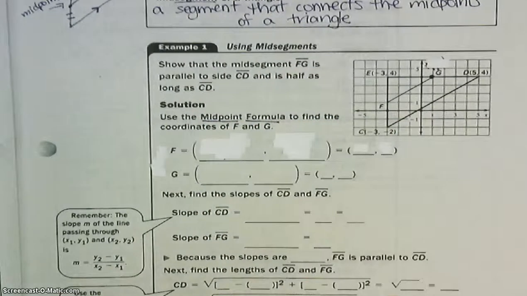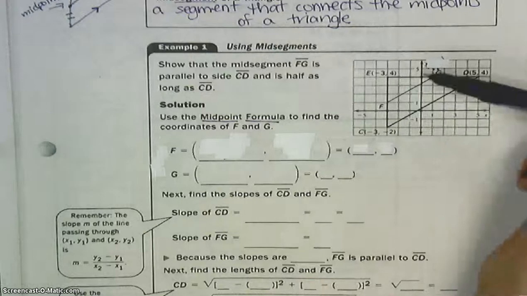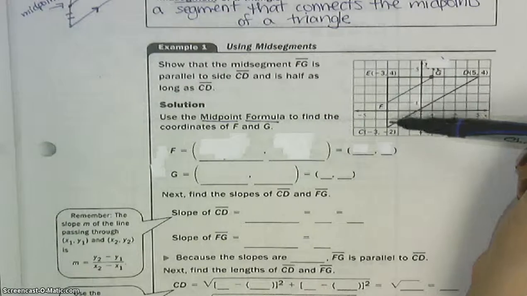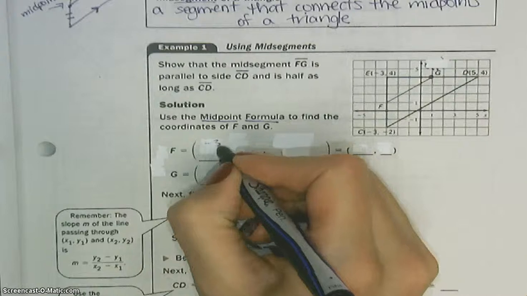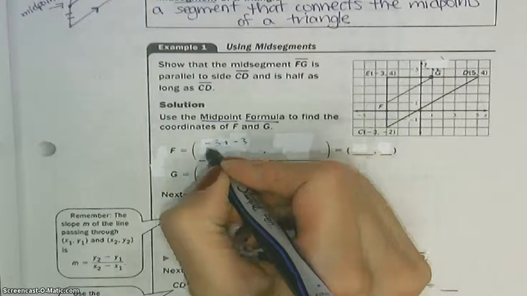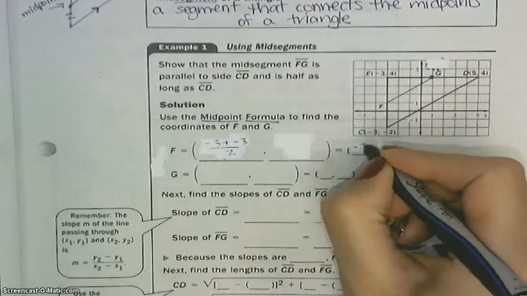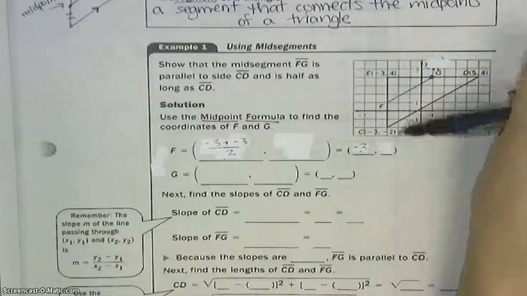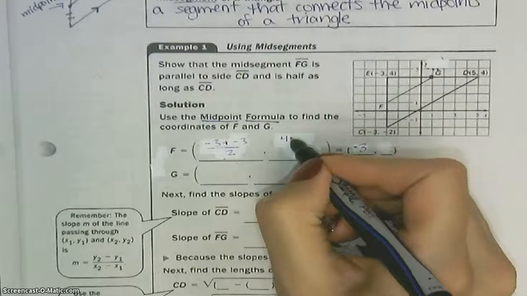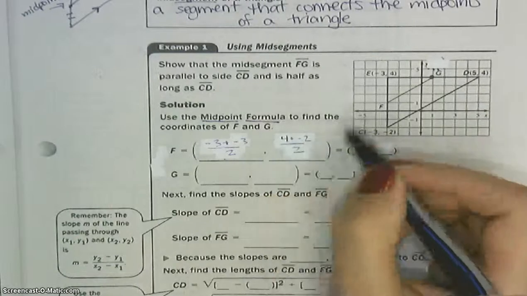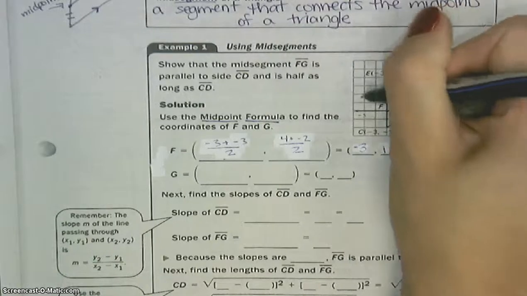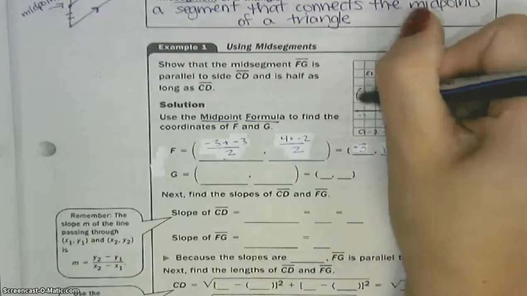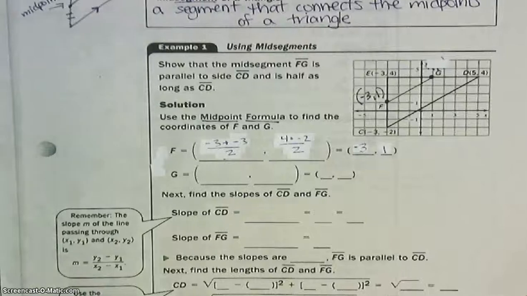To find F, we are going to find the midpoint of EC. We're going to average the x's, -3 and -3. Hopefully you know the average of -3 and -3 is -3. Then we have to average the y's, 4 and -2. That's 2 divided by 2, which is 1. Let's put that in our picture: -3, 1. Now you could have counted in this case because the graph is given.